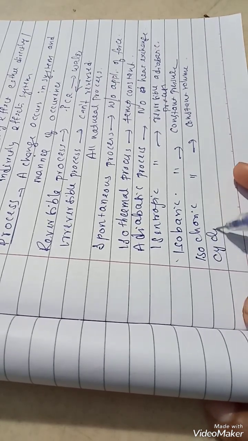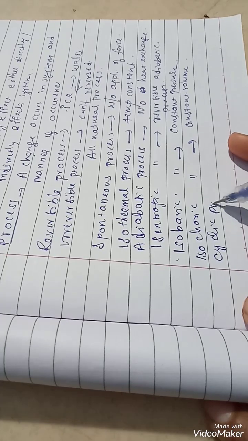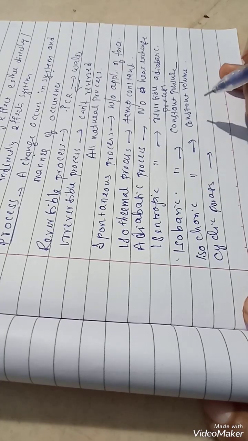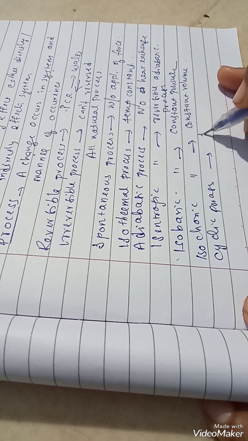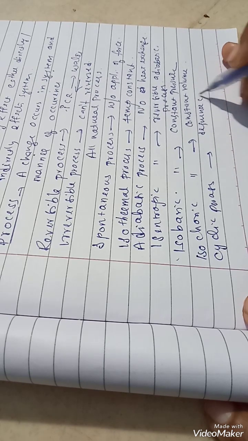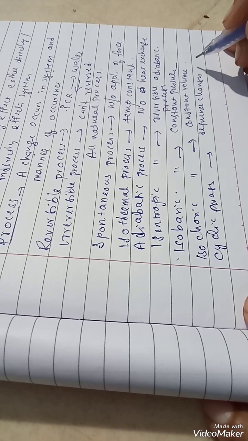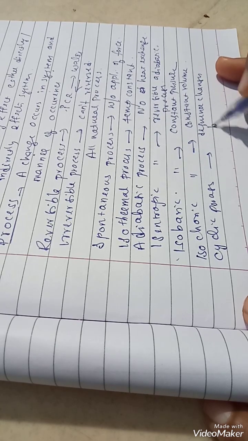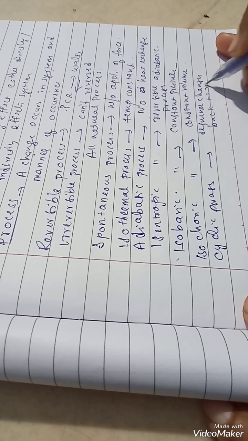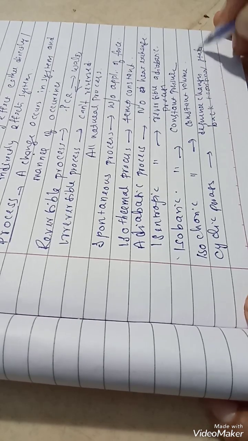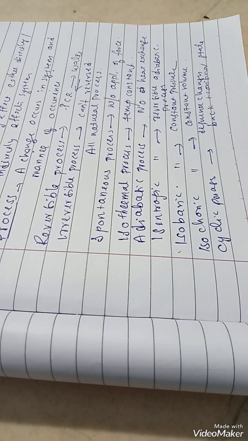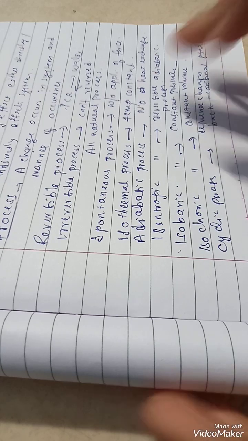Now cyclic process. Cyclic process, the process which undergoes some sequence of changes, and again comes back to the original state or initial state. We call it as a cyclic process.